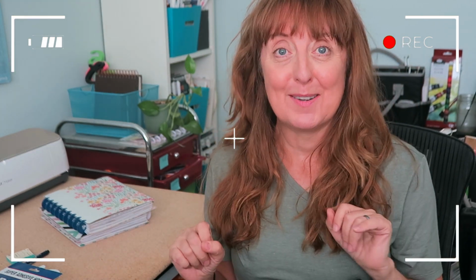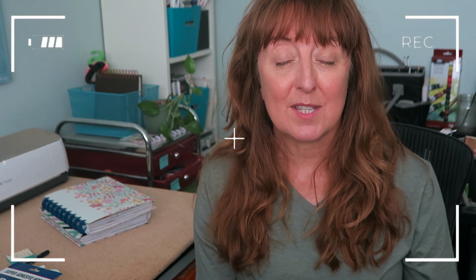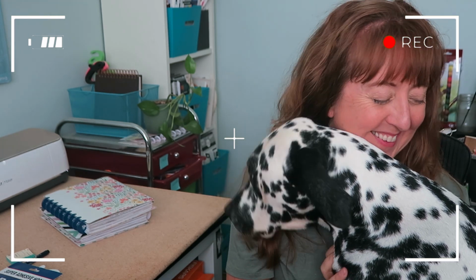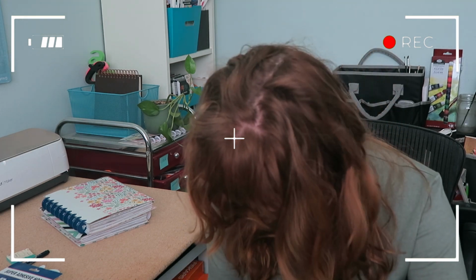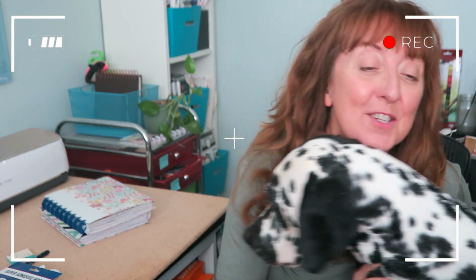Stop. So the reason that I do this is just to take out decision fatigue. I am wrestling with a dog. So the reason that I do this is to just take away the decision fatigue every time I sit down. Oh my god. Dude, can you just give me like 5 minutes?